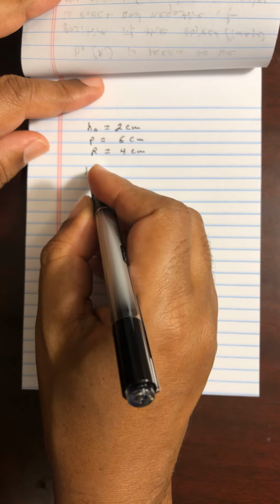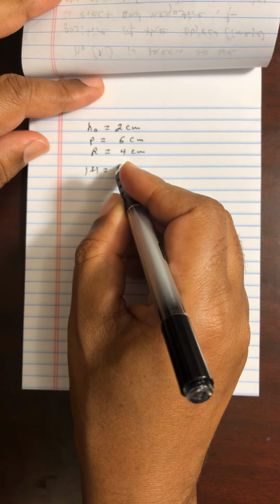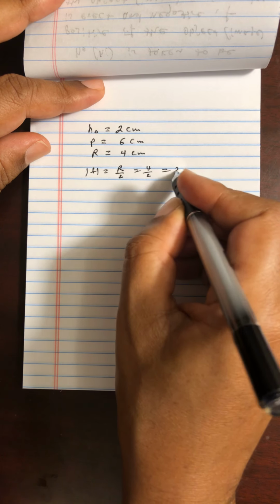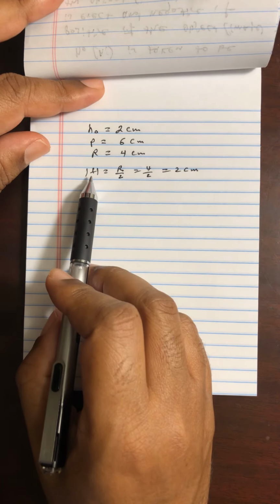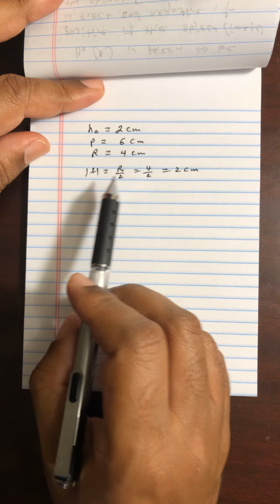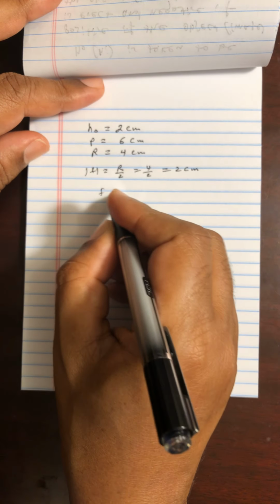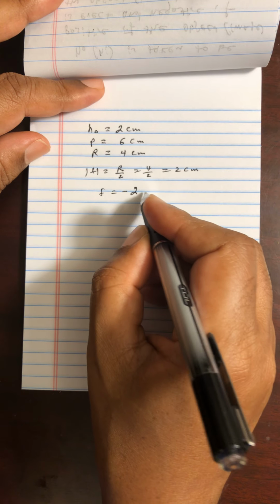Okay, so we know that the focal length is half of the radius. So that's going to be 4 over 2 centimeters, but this could be positive or negative. But we know that the mirror is convex, therefore the focal length is negative. So our focal length is negative 2 centimeters.